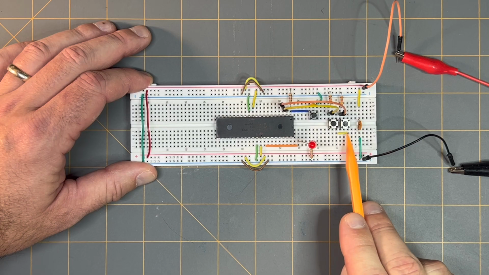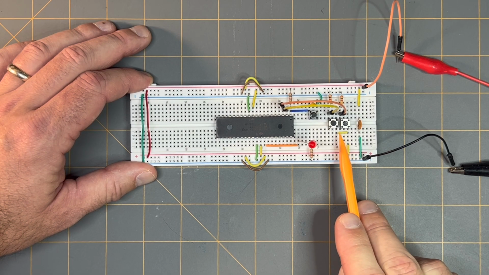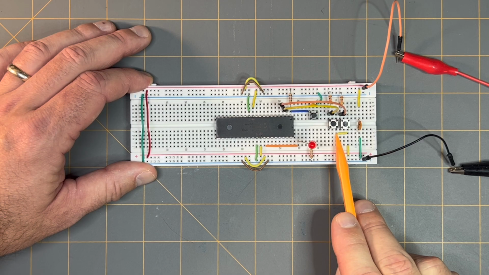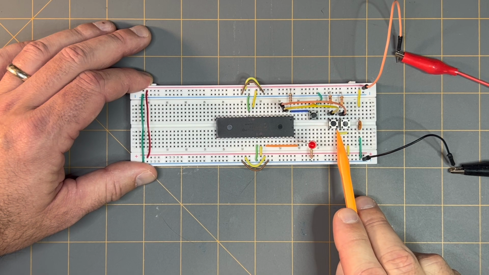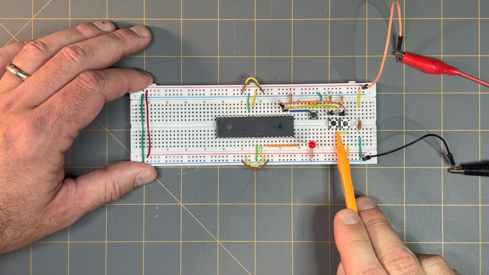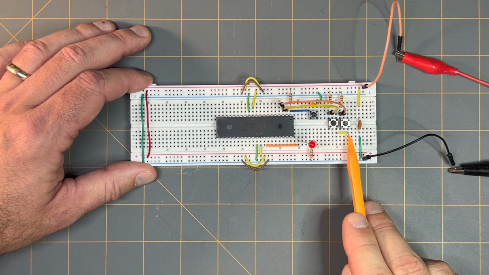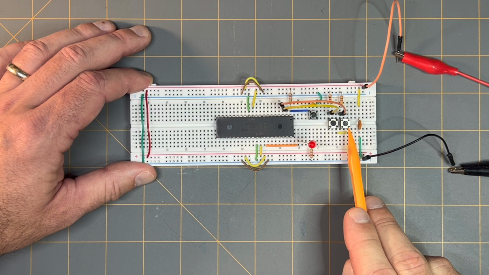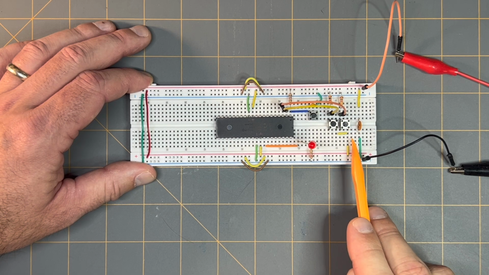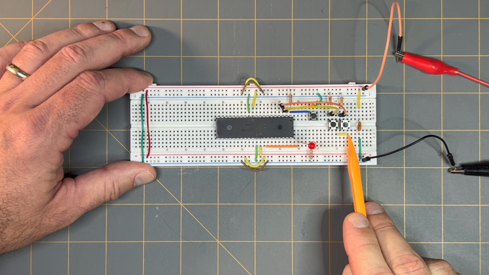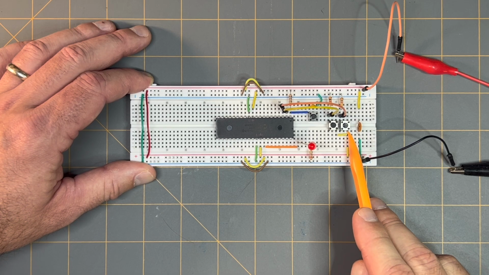So if we're referring to this yellow jumper wire first, I have one leg of that jumper wire at point G10, and that's in line with this leg of switch 1 that was at point F10, and the other leg of this little jumper wire is in line with this leg of switch 2 at point F7. The jumper wire leg is at point G7.